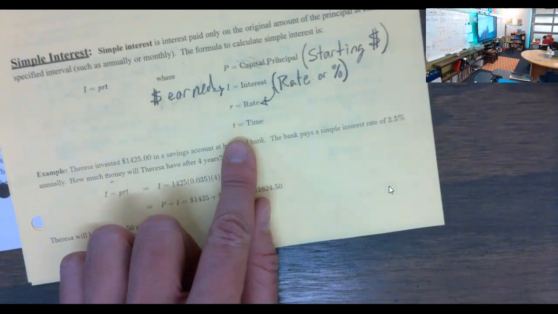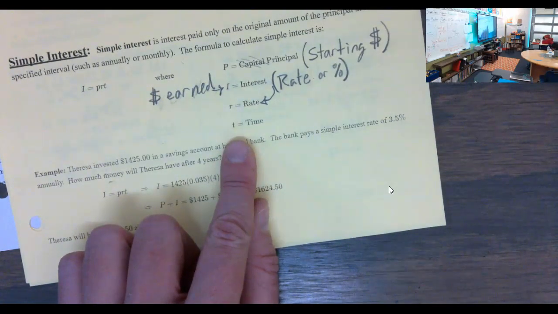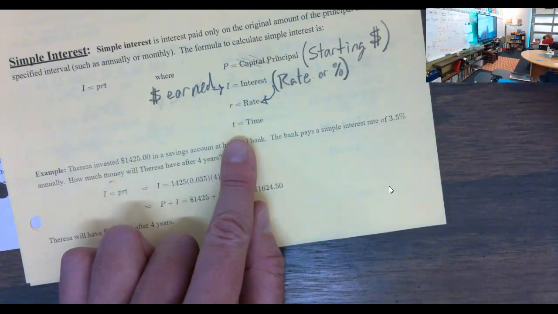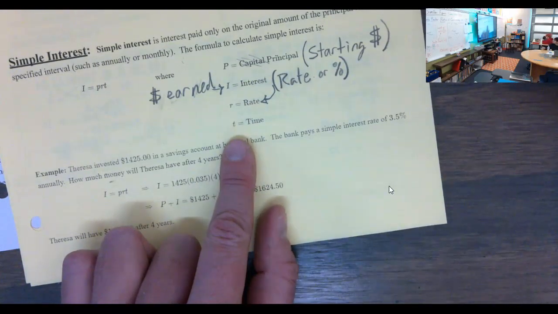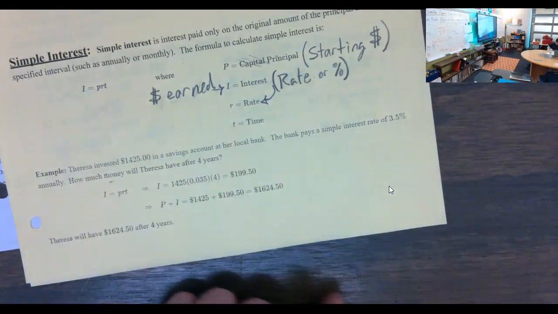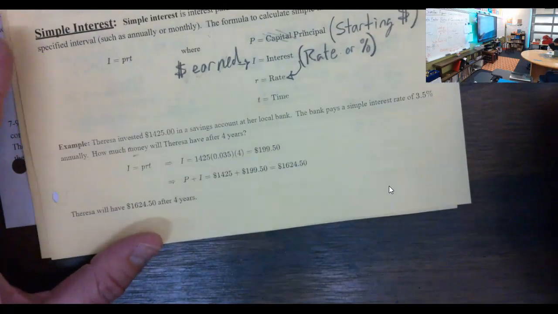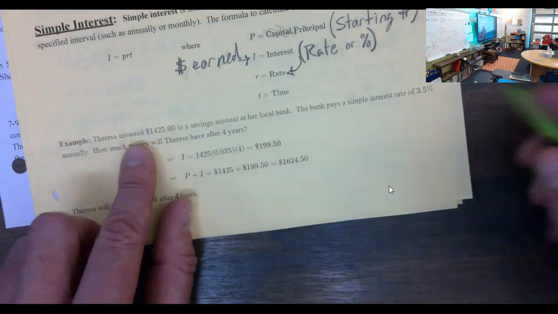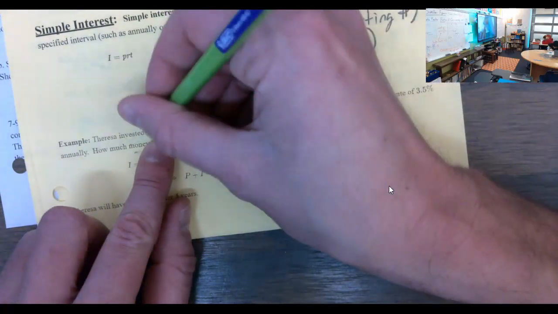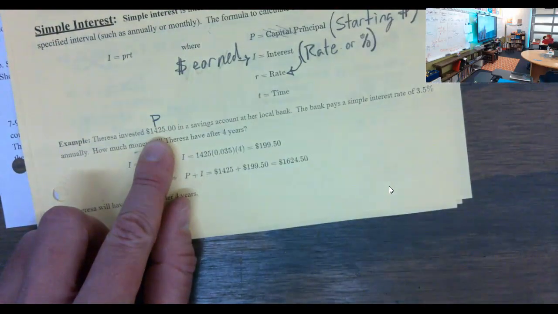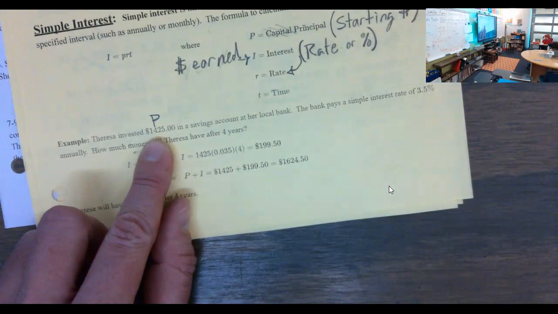T for time could be whatever. Could be years, could be days, could be weeks, could be minutes. Literally, T is just some unit of time. So we don't really need to write anything else there. So for example, Teresa invested $14.25. That's her principal. That's the starting amount at her local bank.